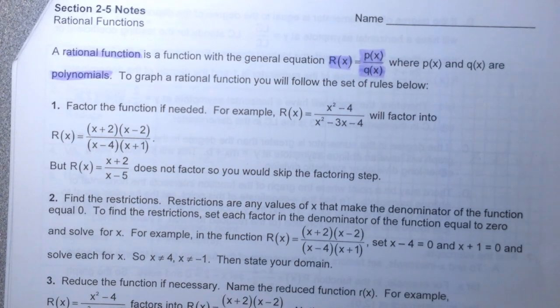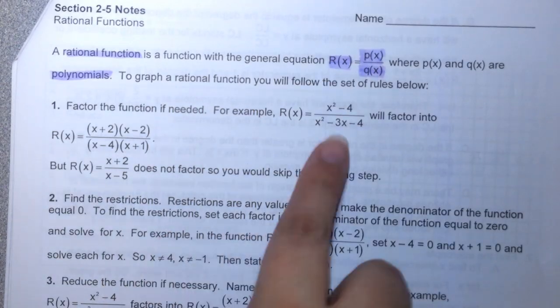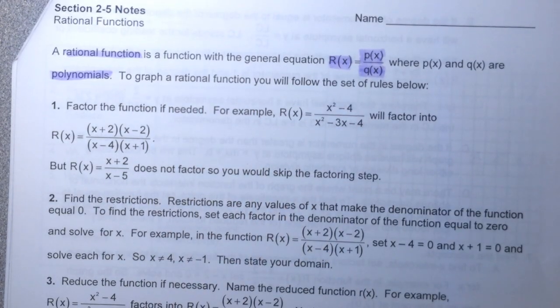Again, rational functions are functions where you are dividing polynomials. To graph rational functions, you are going to do the next 8 steps. Now, you did these in Algebra 2.